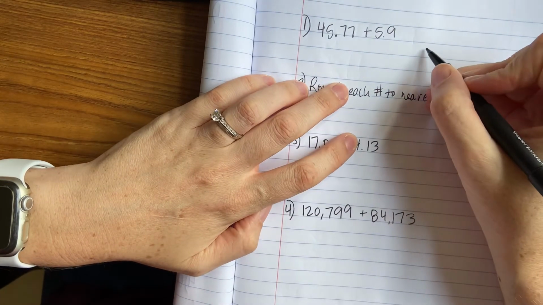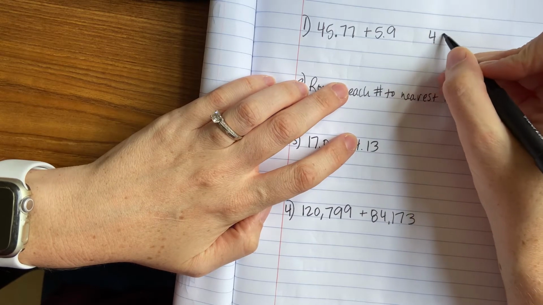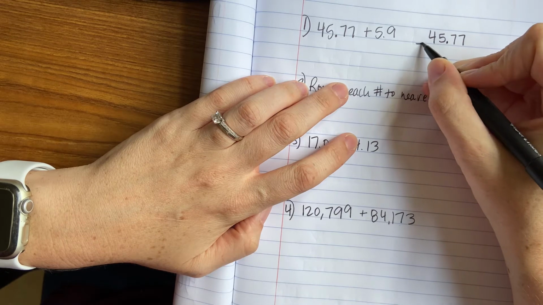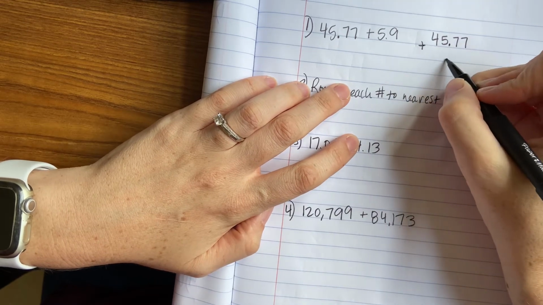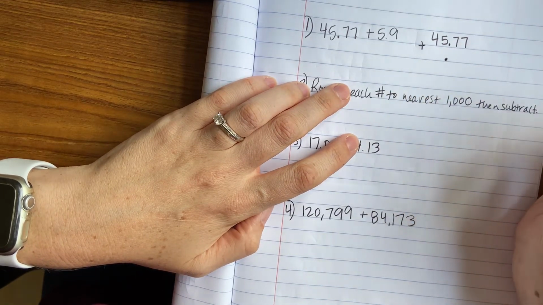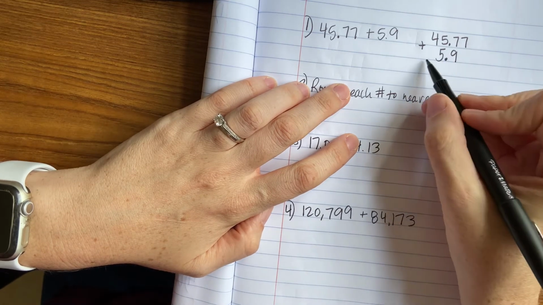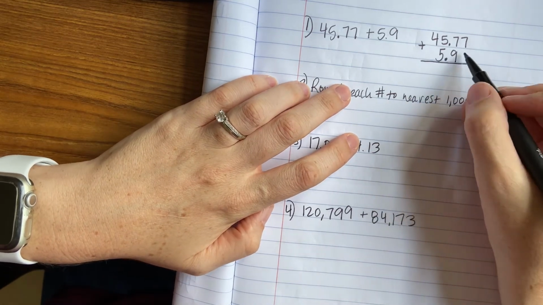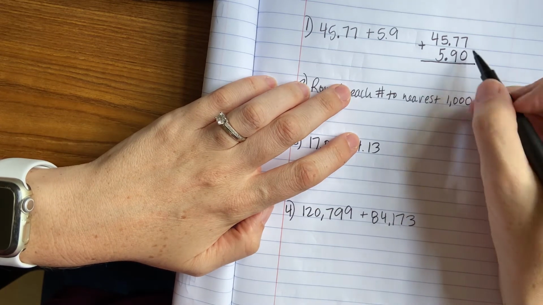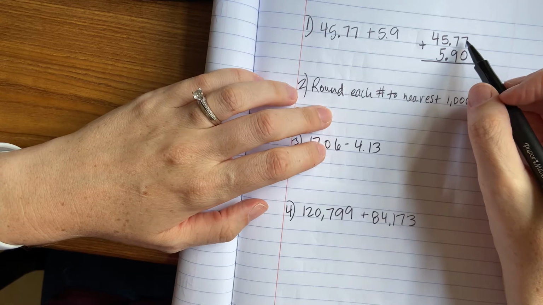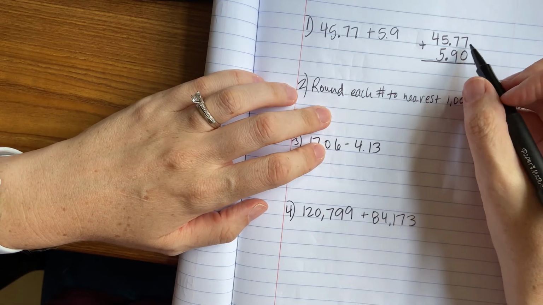So I'm just going to rewrite the problem vertically. I'm gonna stack my numbers. And I want to put the decimal in the exact same spot below it. And then I want to put a 0 here as just kind of a placeholder so I know I'm still adding that column. So that's the hundredths place. So now we can add.